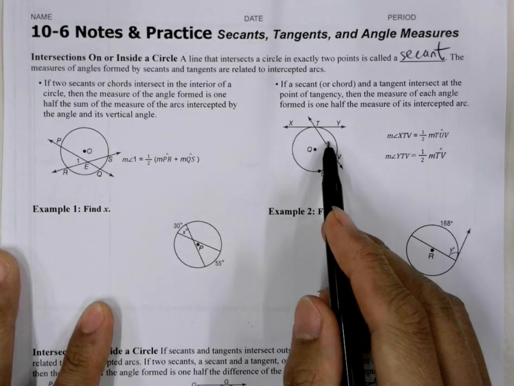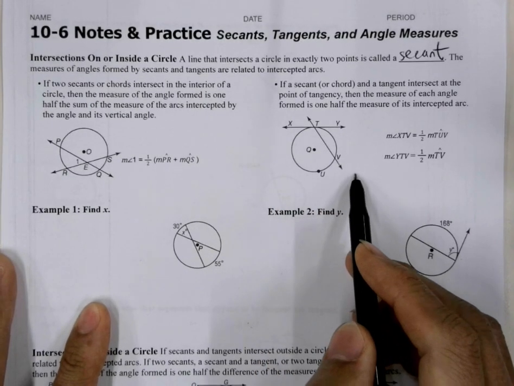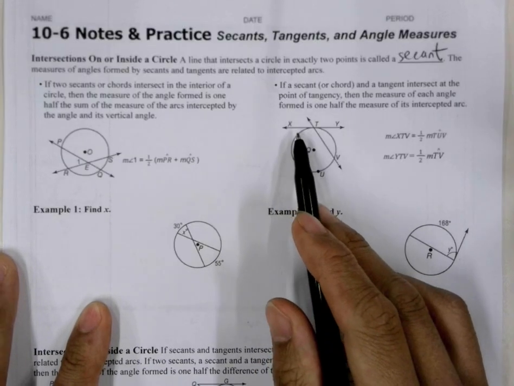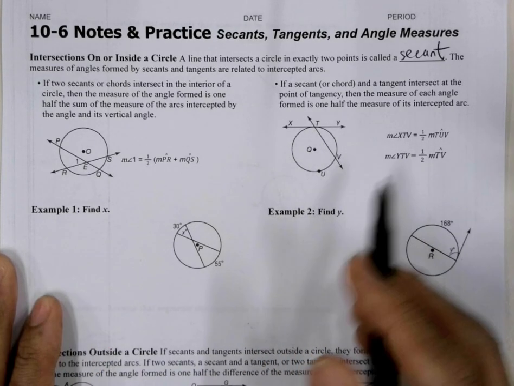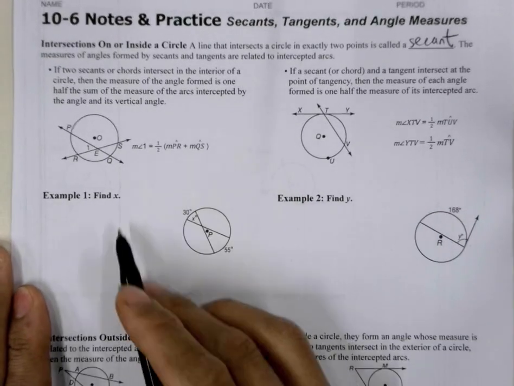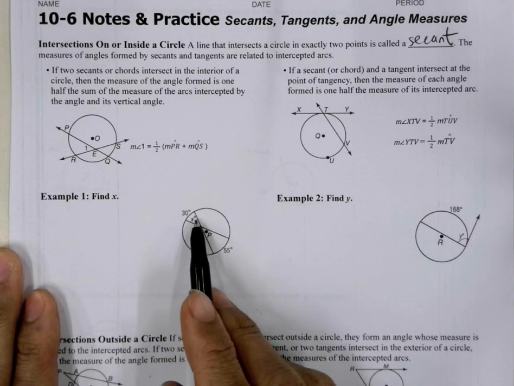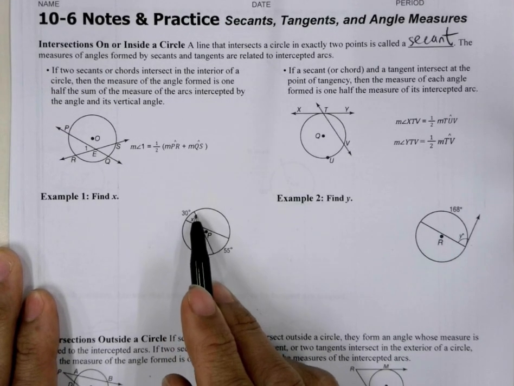And then if you have this situation here where you have a tangent and a chord, then you can find the angle measure by doing 1/2 of the intercepted arc. So we can use that to solve problems. And so this one over here, it's pretty simple, right? This angle x is the vertical angle.